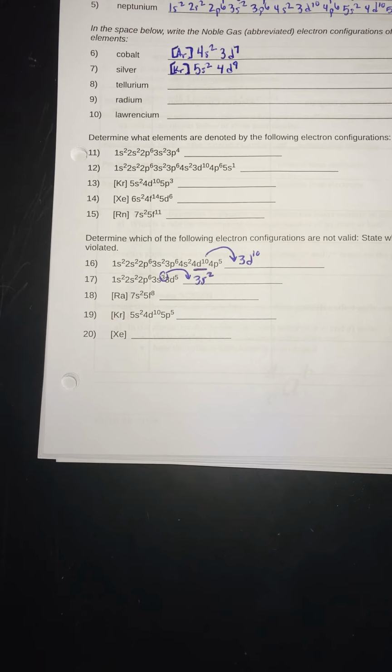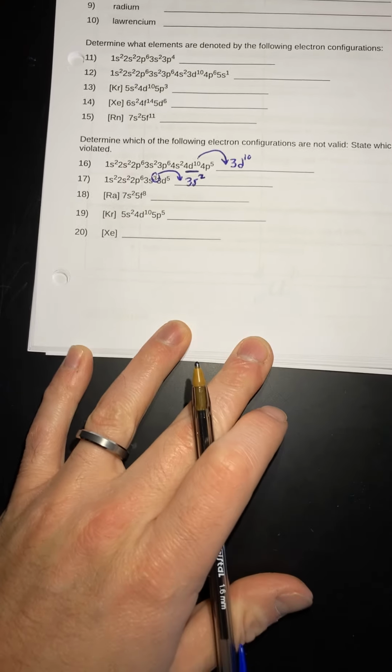What did you say, Zan? You couldn't be a 3d if you were 3s. Technically, probably not. But the 3s is the one that for sure is wrong.